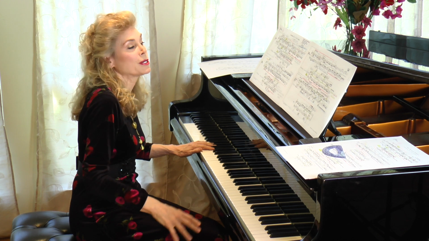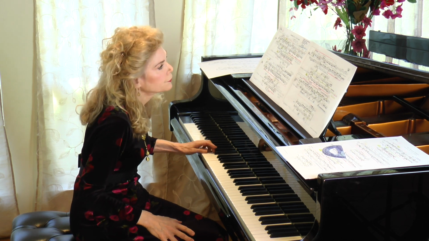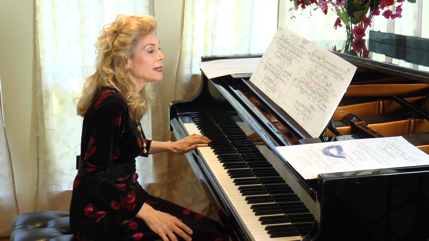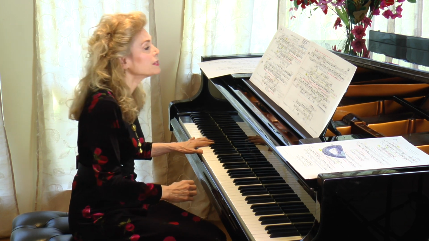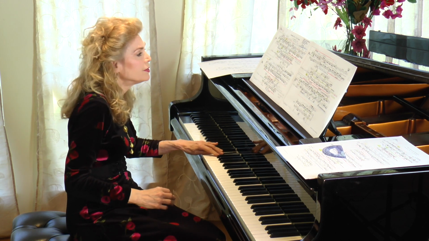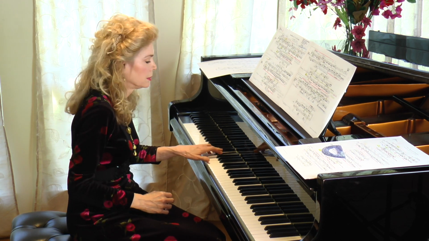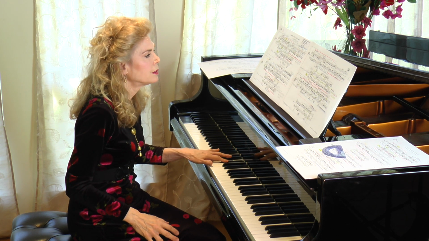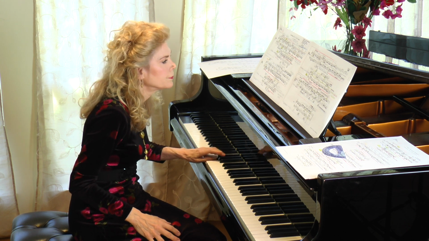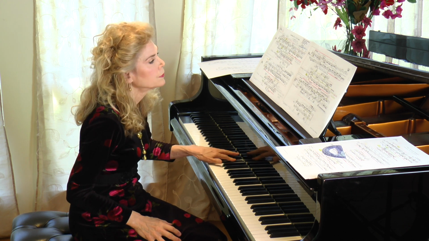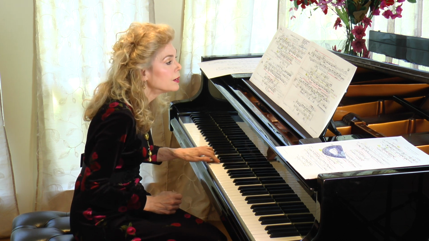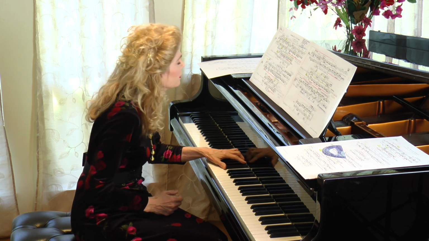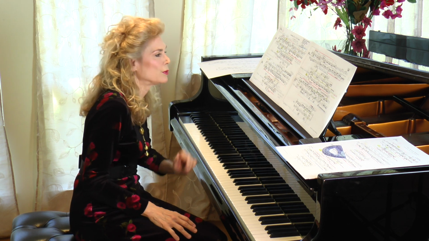And then the bass gets the subject. And it now gets to go on with subject fragments in measure 16.5. Sounded just like an E flat major, didn't it? And it keeps going though. This is very, very beautiful, that writing.